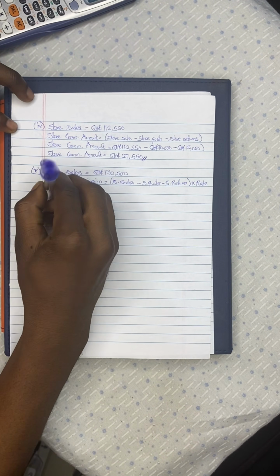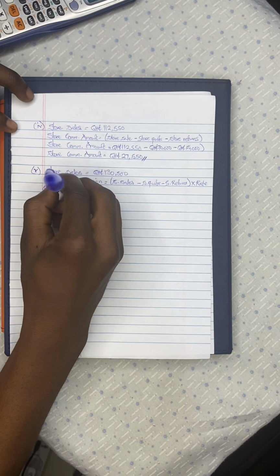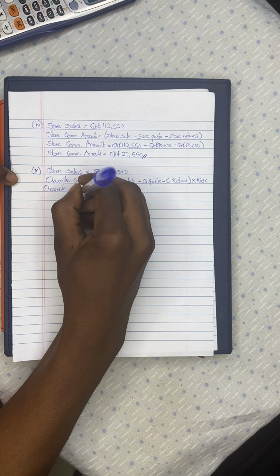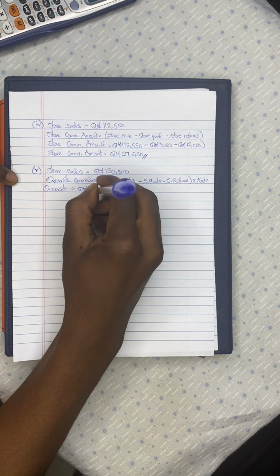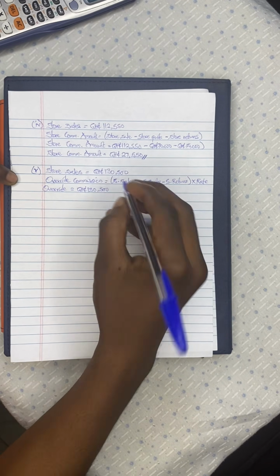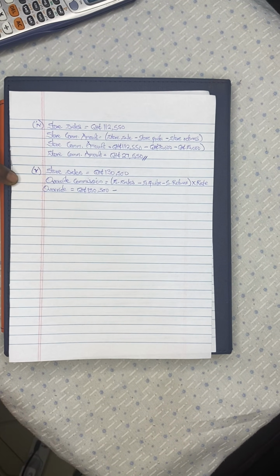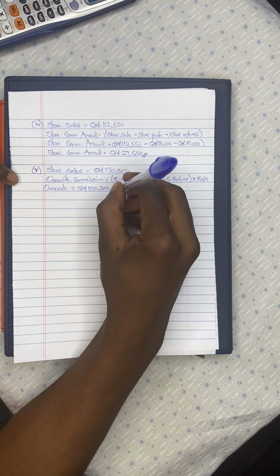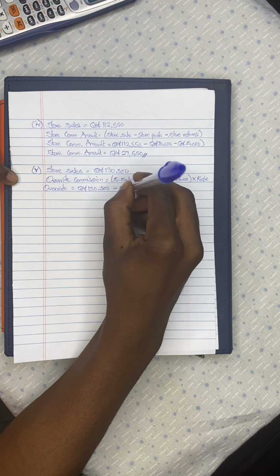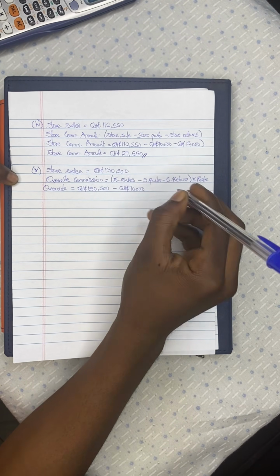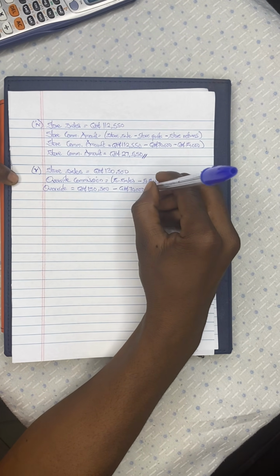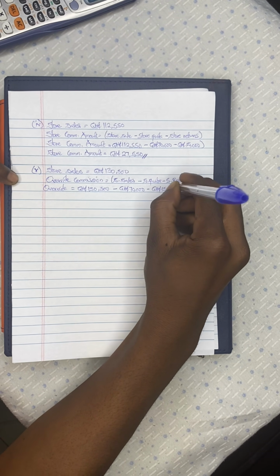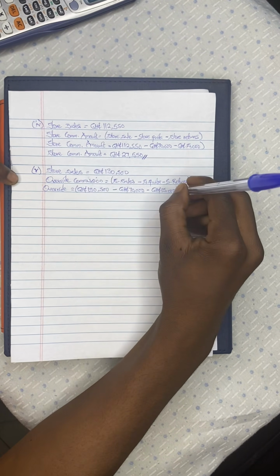So our override commission: the store sales is 130,500, minus store quota from the question, which is 70,000, minus store returns 15,000, all in one bracket, multiplying the rates.